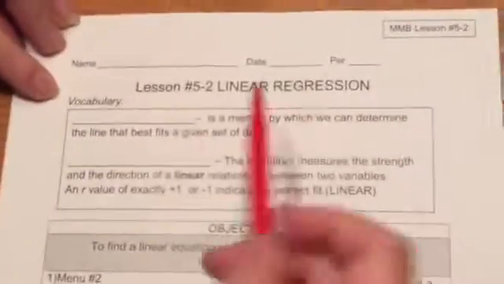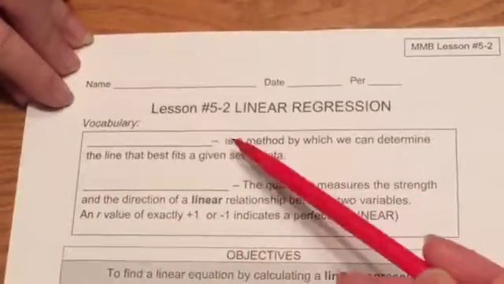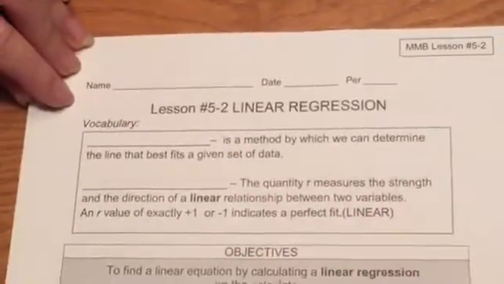This is a video tutorial for Lesson 5.2, Linear Regression. We have 2 key vocabulary words and 2 key objectives. So let's do the vocabulary.